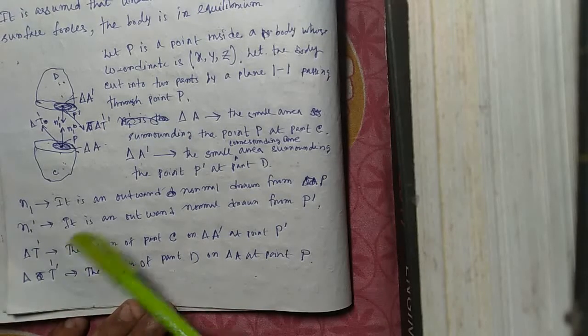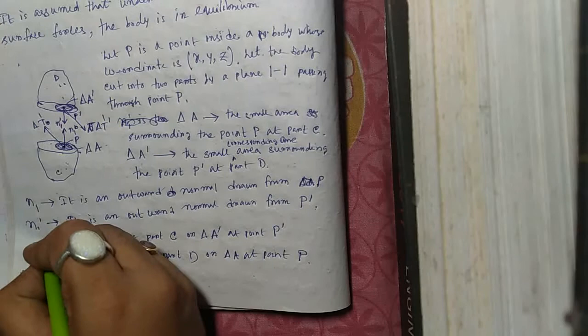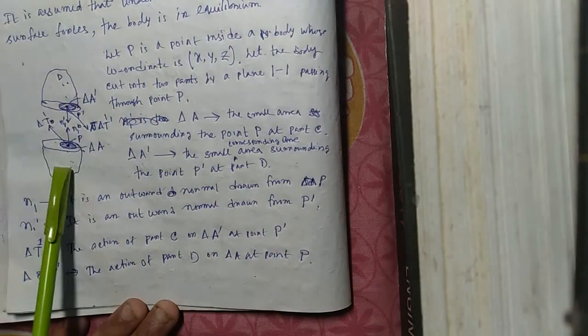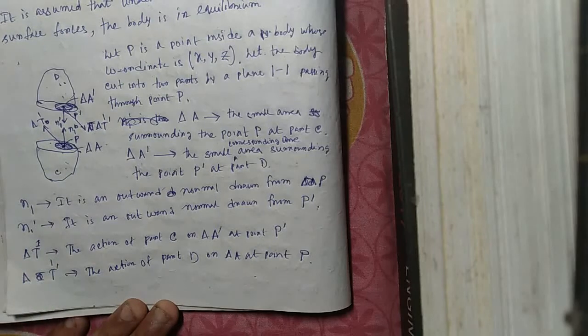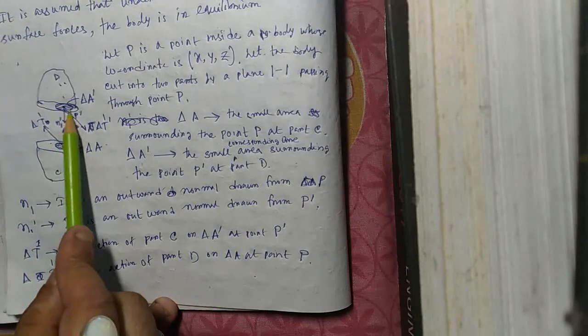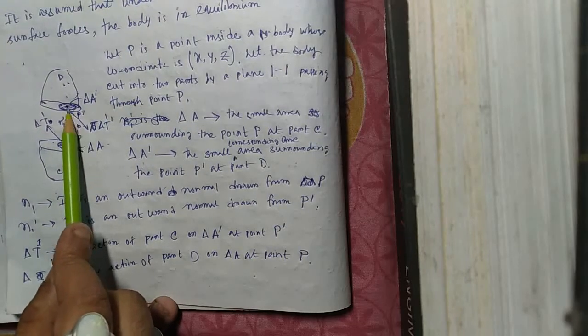Delta T1 is the action of part C on delta A dash at point P dash.